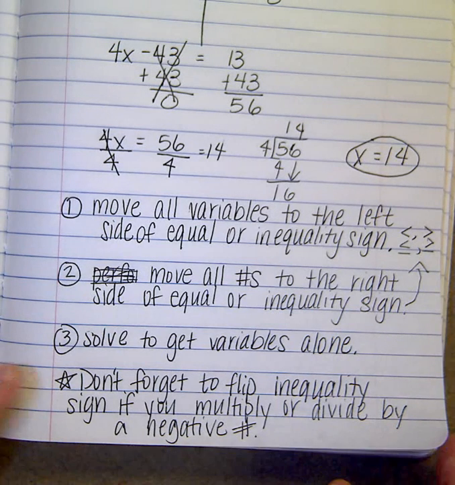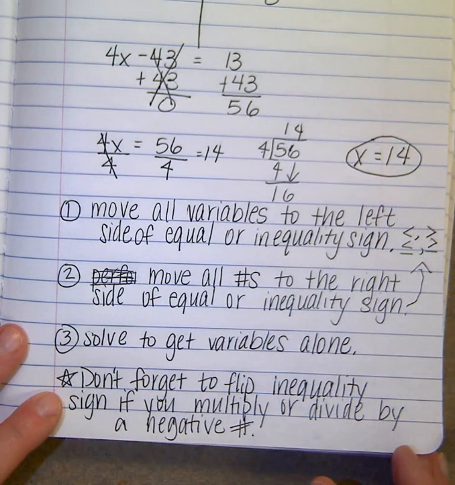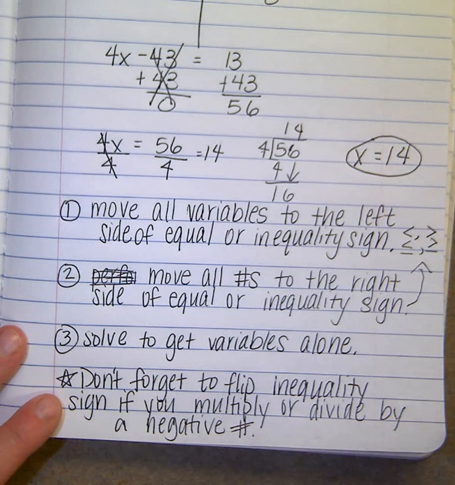If it's greater than, and you divide by a negative, or you multiply by a negative, you flip it to be less than.